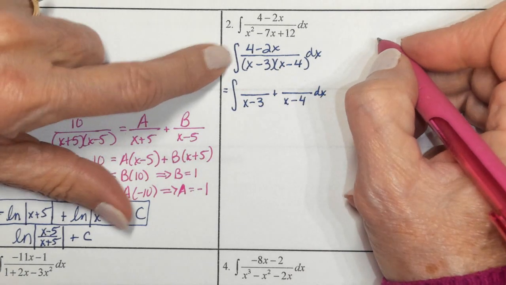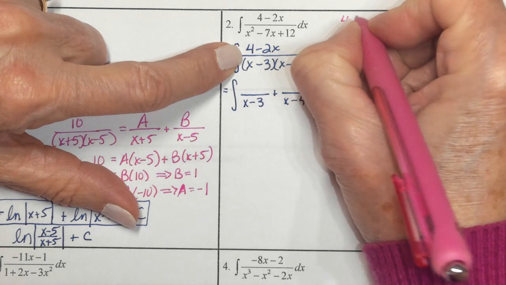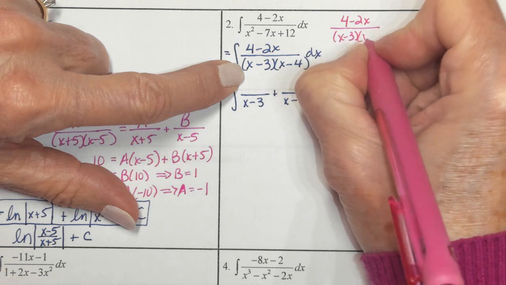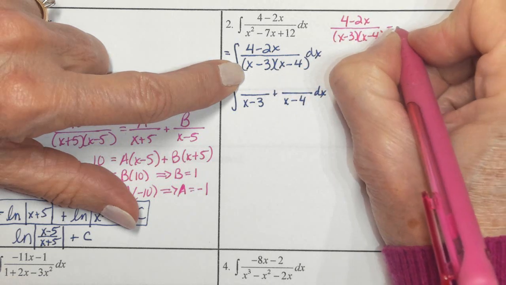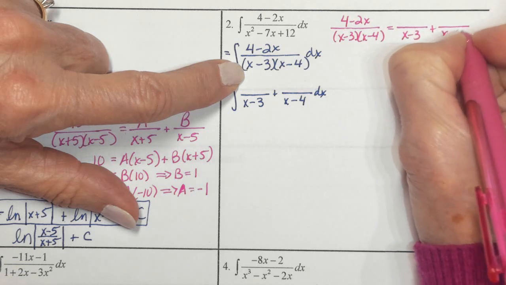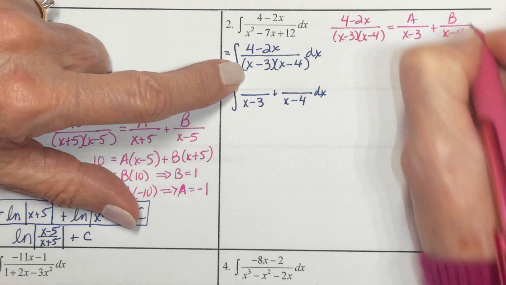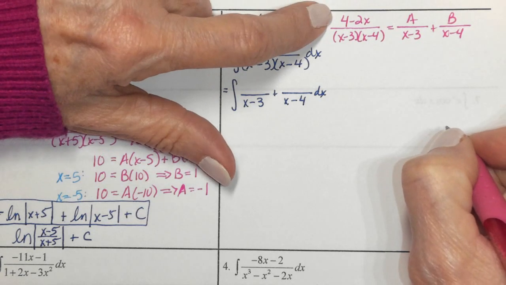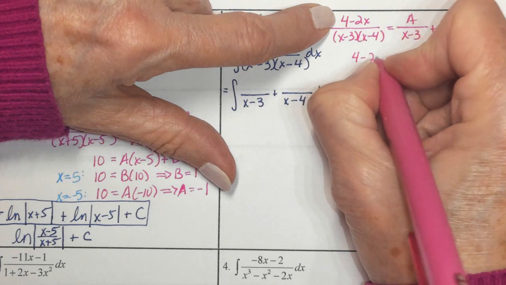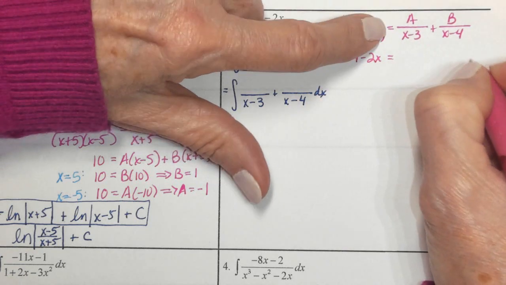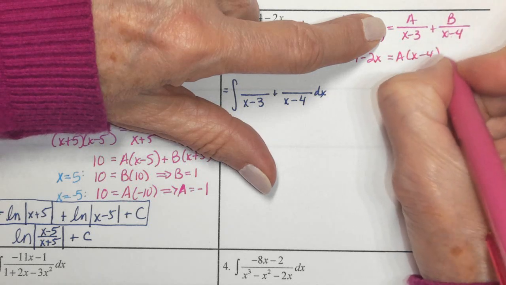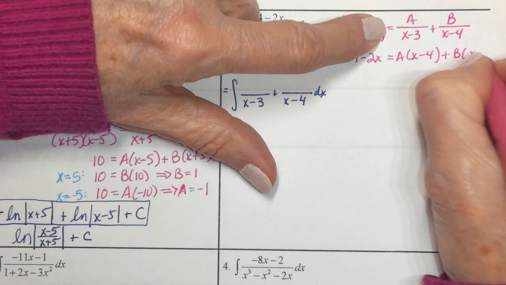So I'm going to rewrite this thing, 4 minus 2x over x minus 3 times x minus 4, is equal to something over x minus 3 plus something over x minus 4. Need to find out what those two somethings are. When we multiply both sides by the common denominator, on the left-hand side we have just 4 minus 2x. On the right-hand side we have a times the x minus 4 plus b times the x minus 3.